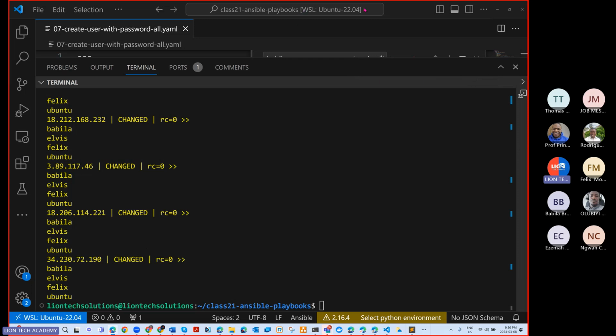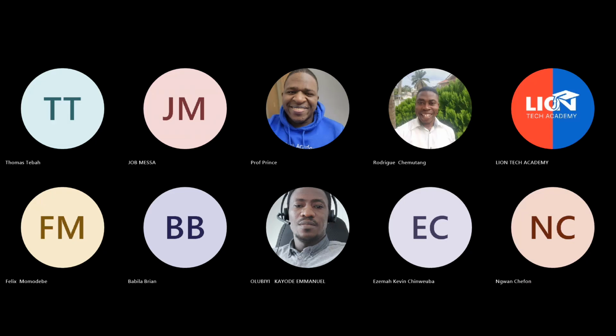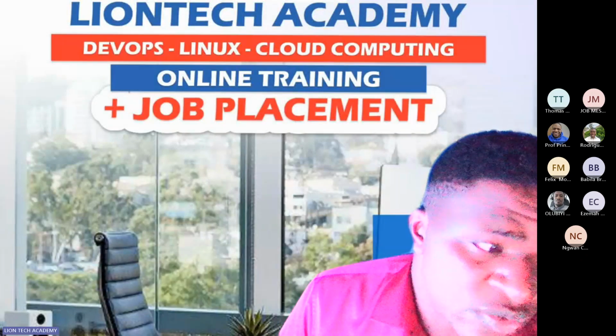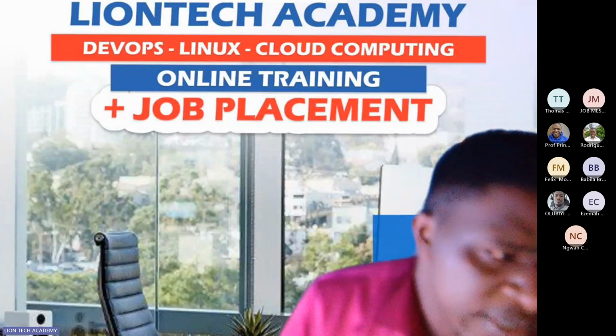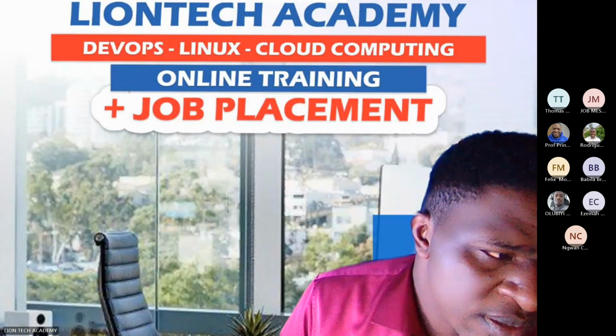So these are good configuration examples, and the only way you are going to grasp these is to practice. There's no other way around it. You understand? There is no other way.